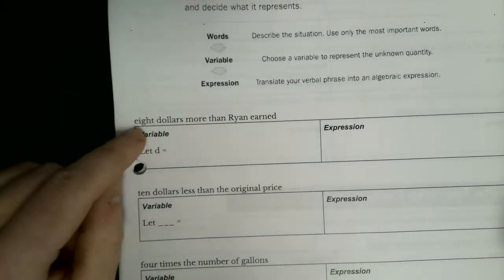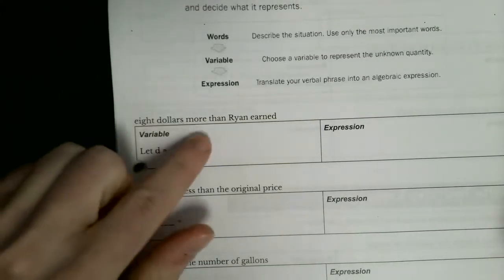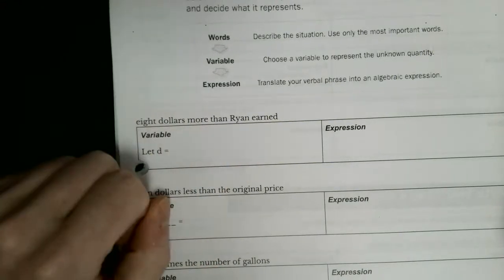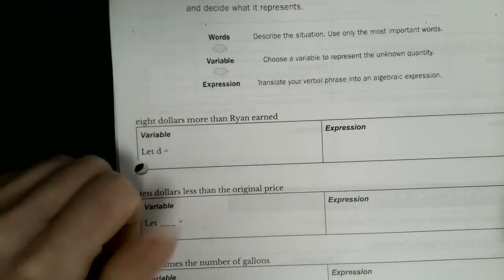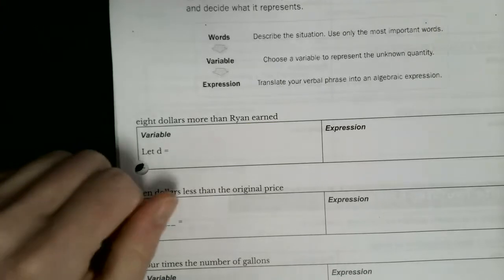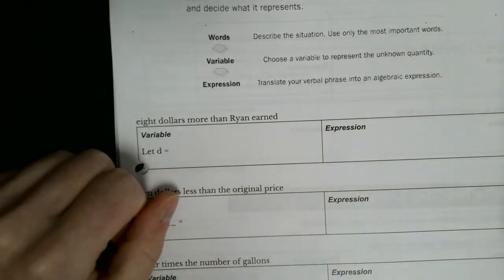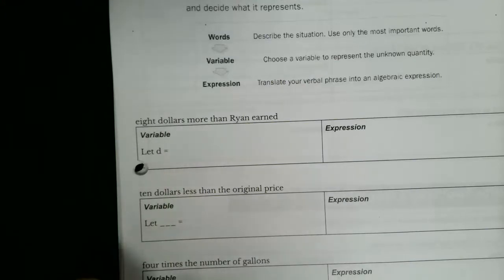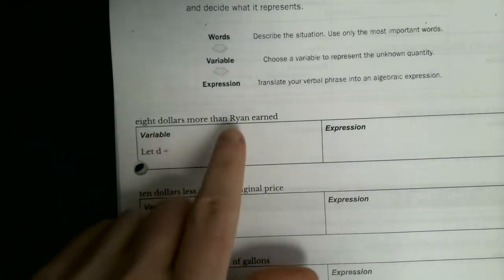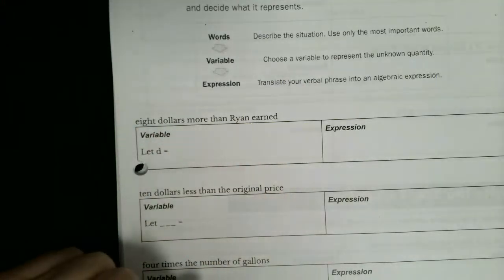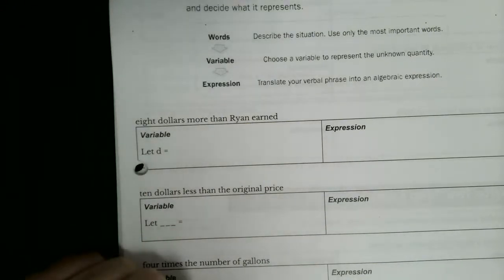So here's the phrase we're working with. $8 more than Ryan earned. Well, the first thing we want to think is what number do we not know? What amount do we not know? Okay? And that's going to be our variable. Well, $8 more than Ryan earned. We don't know what Ryan earned. That's going to be the variable.